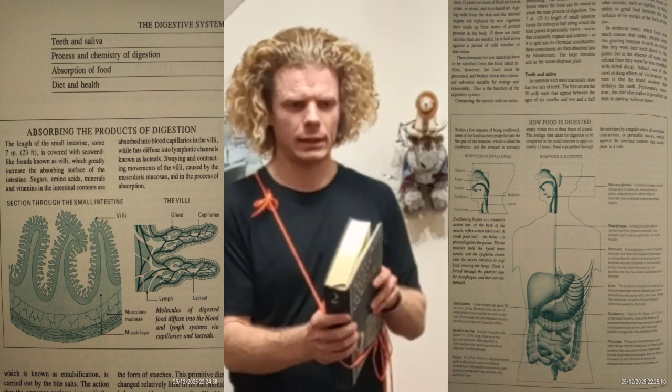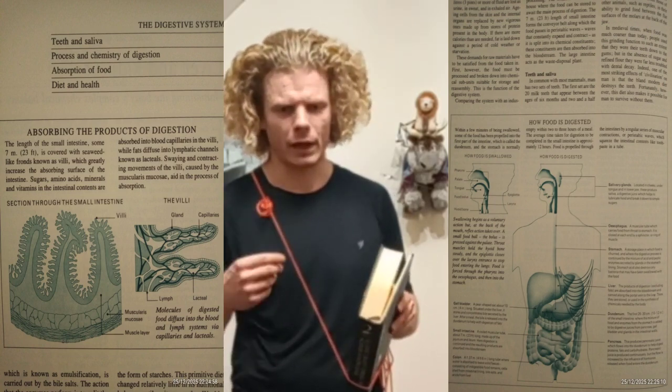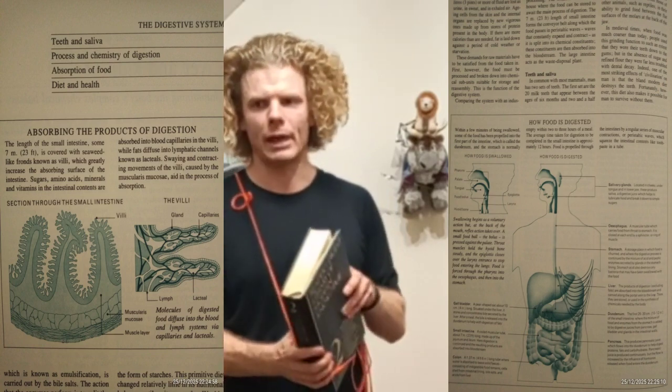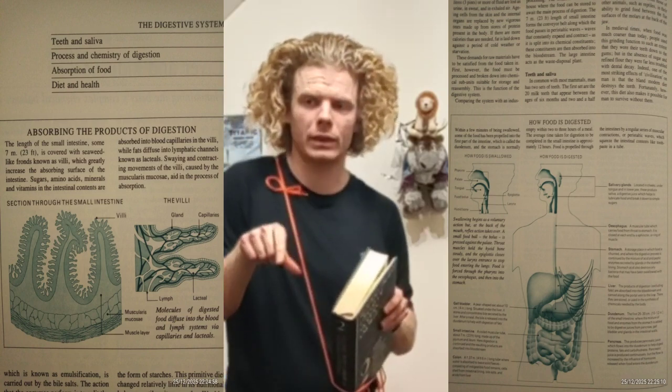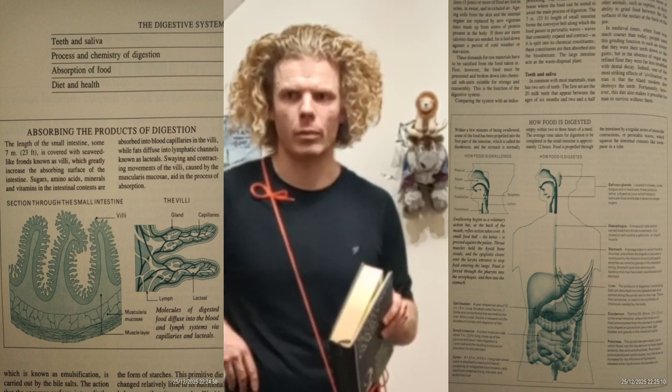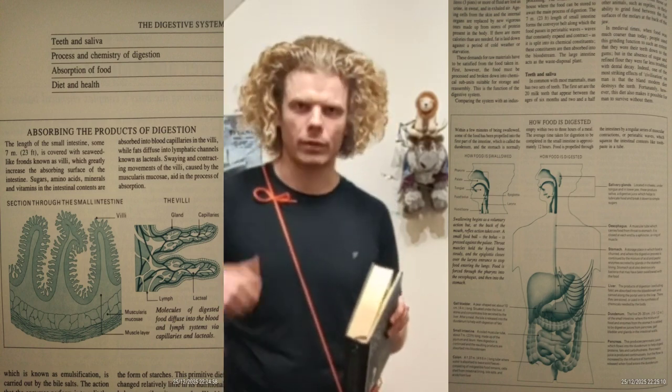Okay, the gallbladder is below the liver, and the liver is giving its bile, and the gallbladder is now giving the bile to the duodenum, the beginning of the intestine after the stomach, so that the duodenum can work with the bile from the gallbladder, which is gotten from the liver.